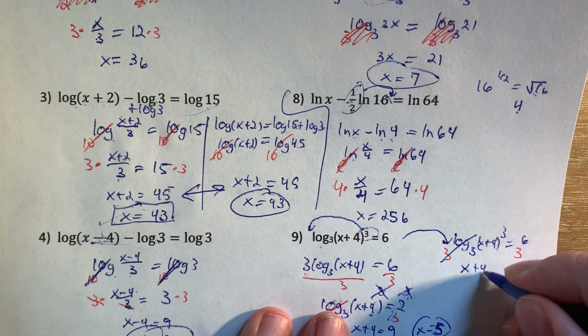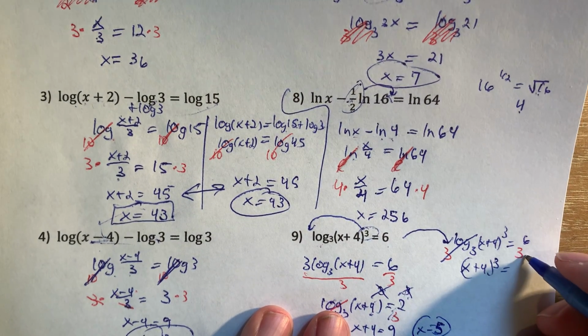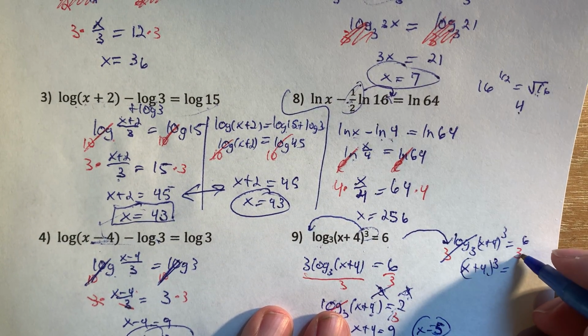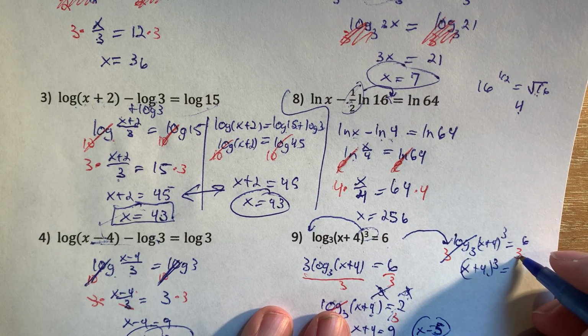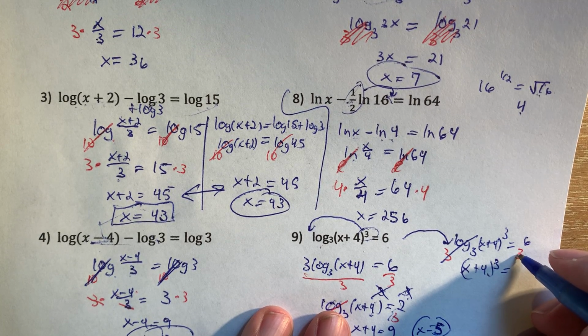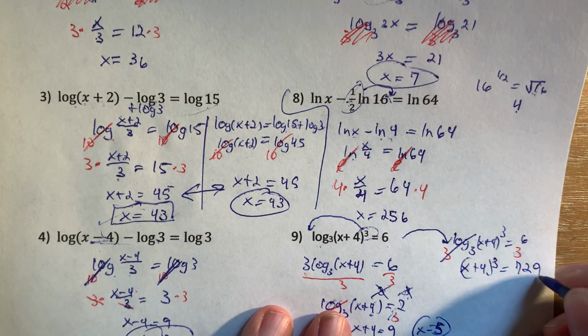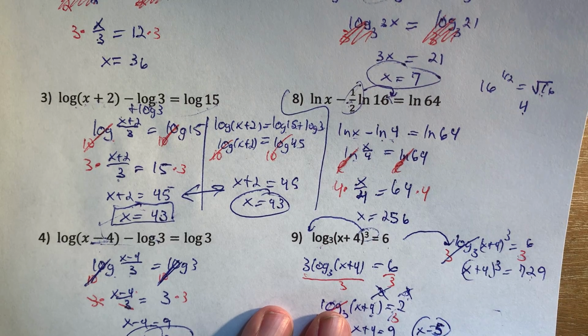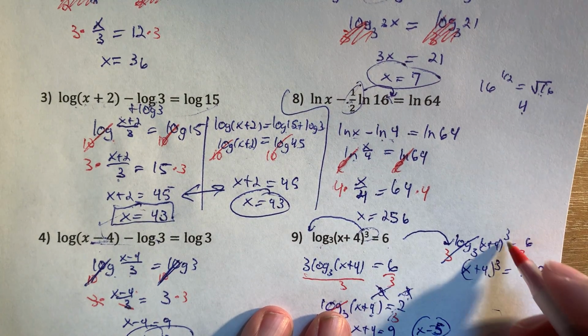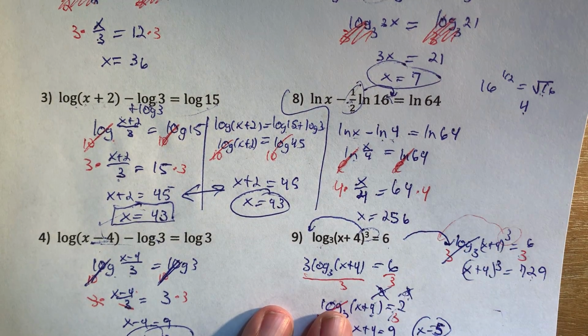And here we'll get x plus 4 cubed equals, doing 3 to the 6th power is kind of hard, right? 3 times 3 is 9, times 3 is 27, 27 times 3 is 81, 81 times 3 is 243, 243 times 3 is 729. I believe that's 729. That's a big number. It's hard to do powers. And so that's one reason why moving this to the front makes it easier.